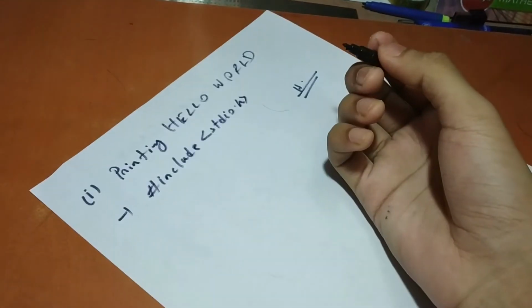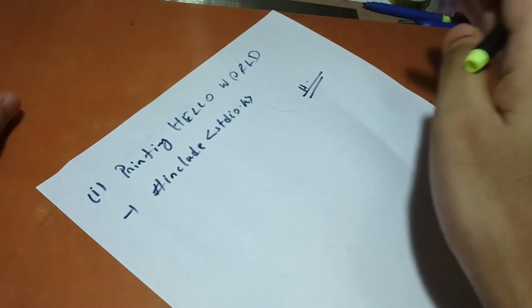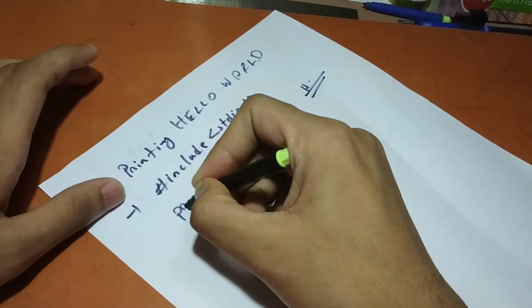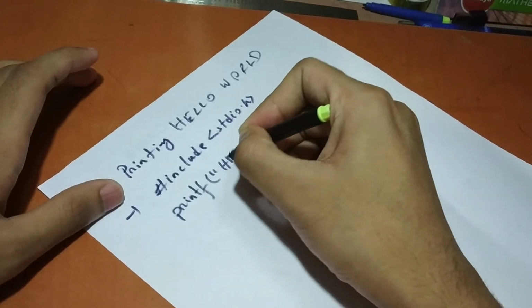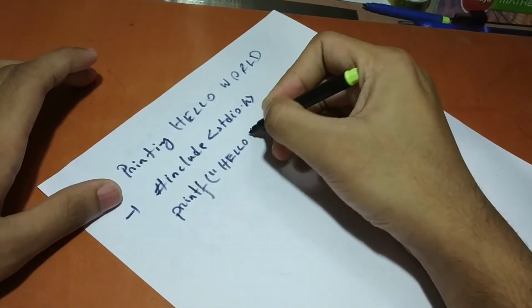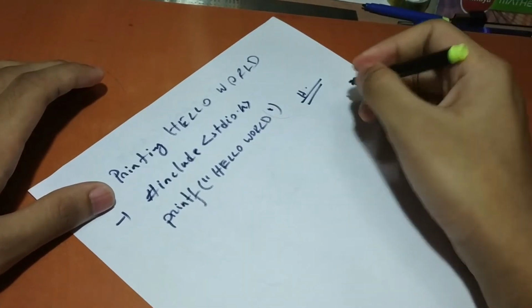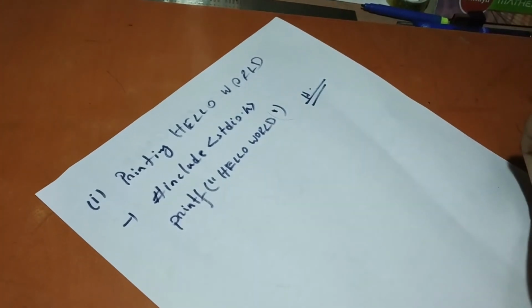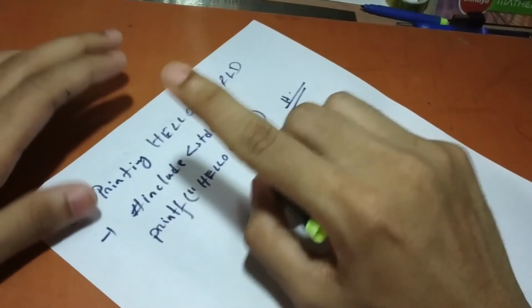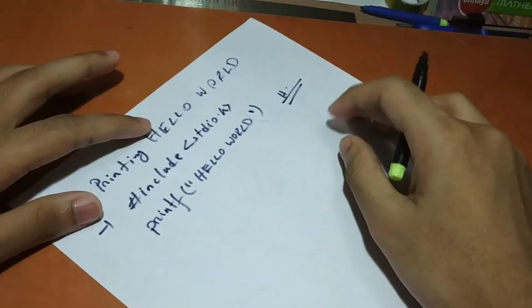I don't have to take any inputs, I don't have to do any kind of work, I just have to print the stuff. So the code should be printf hello world. That's it, right?